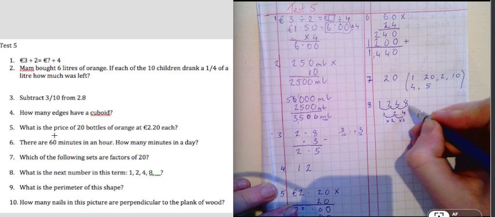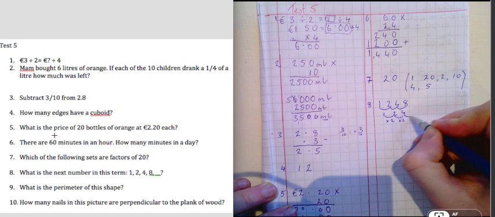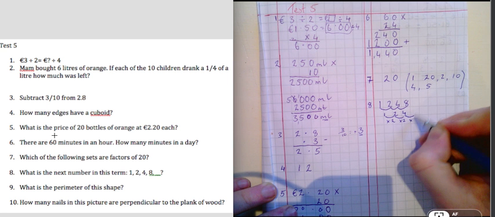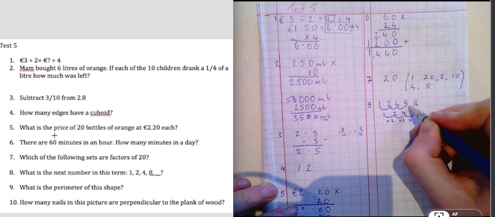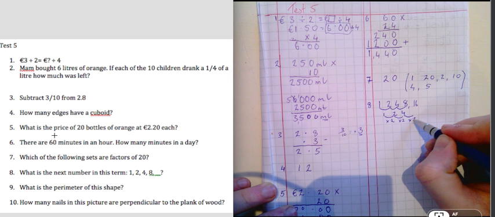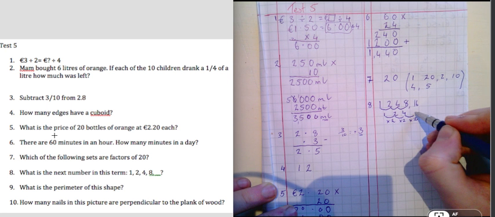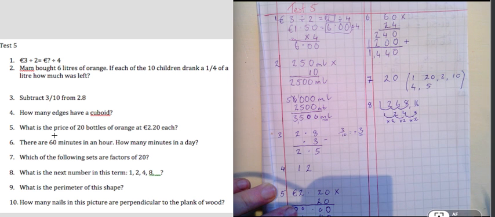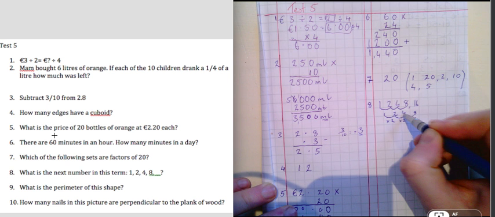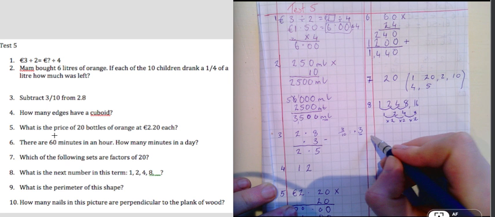The next one, therefore, we have to multiply our 8 by 2, so it's going to be 16. 16 is the next number in our pattern, with a gap of 8 between each one.